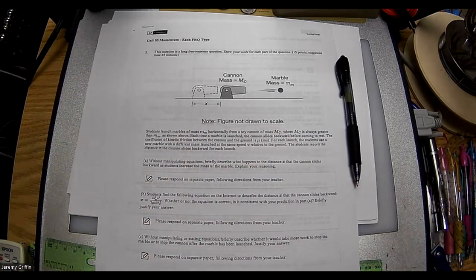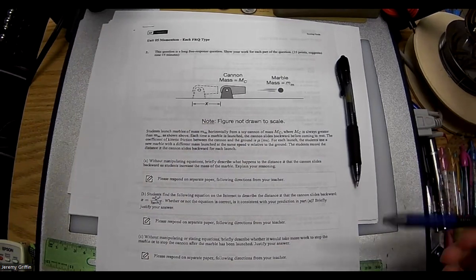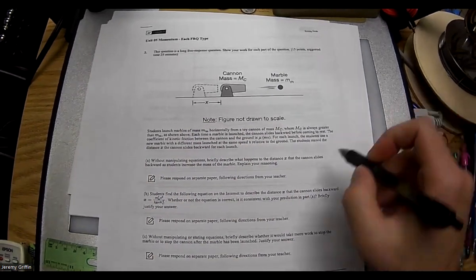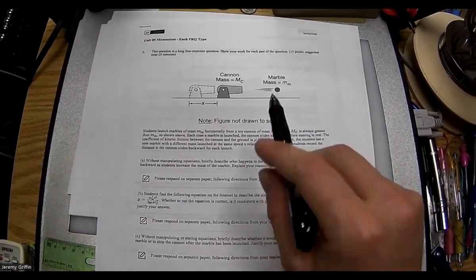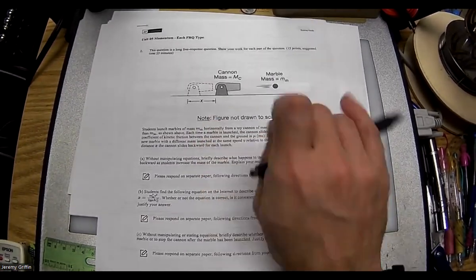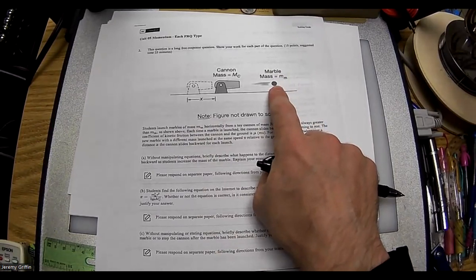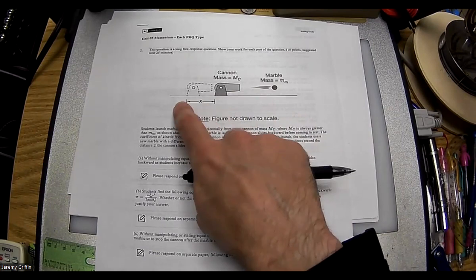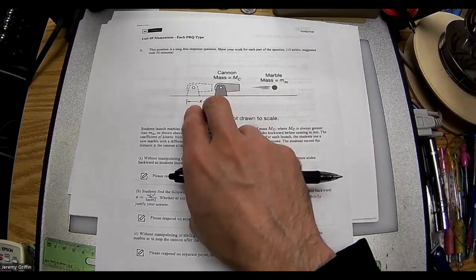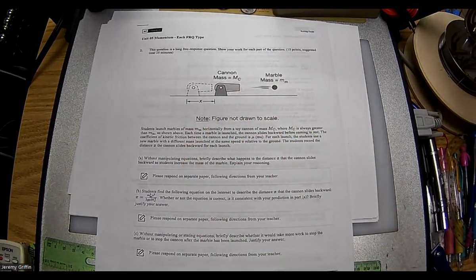Okay. So question A, without manipulating equations, briefly describe what happens to the distance x that the cannon slides backward with the increasing mass of the marble. What did you guys see? Let me see, quick show of hands. So as you increase the mass of the marble, again, assuming the same blast velocity, what happens to x? Does x increase, decrease, or stay the same?